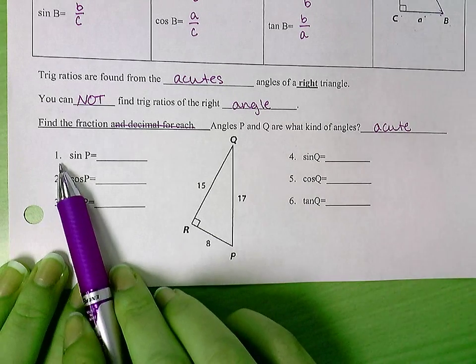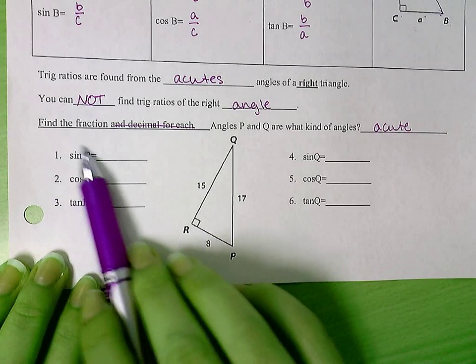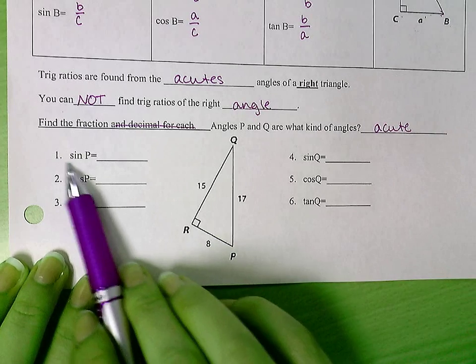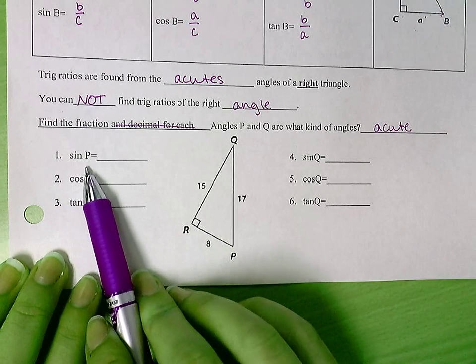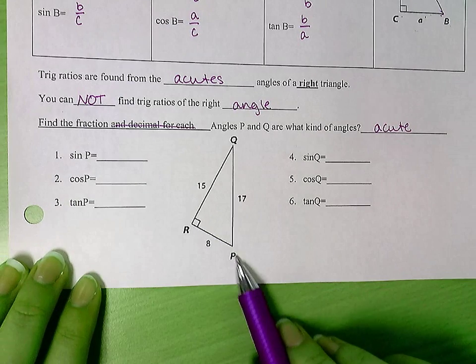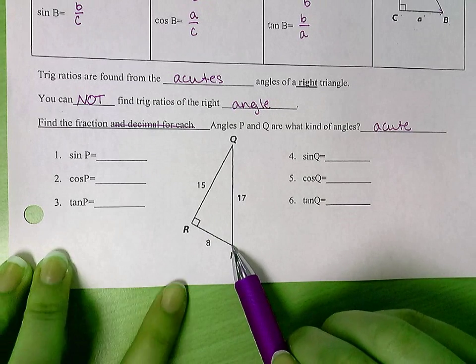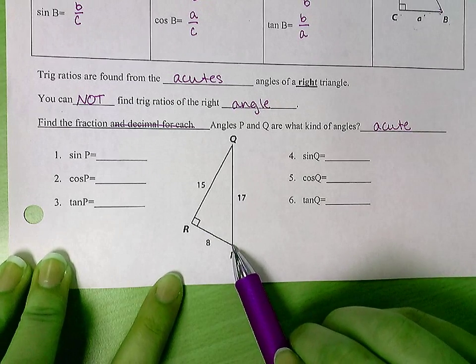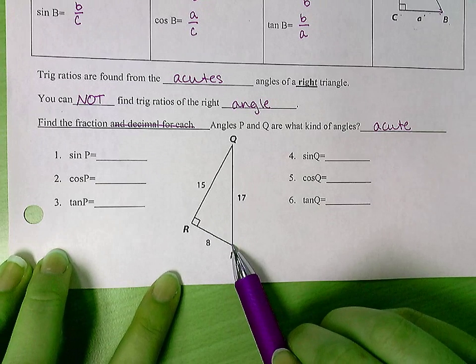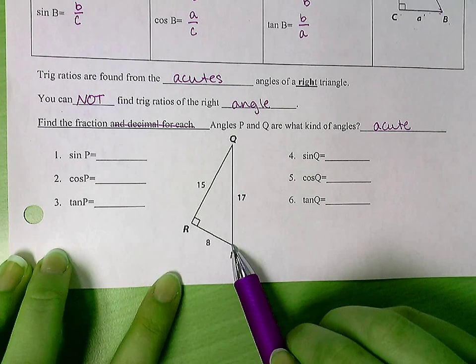This first one, we want to find the fraction, or ratio, for sine of angle P. To do this, I'm going to go to that angle. You can put your pencil right on it so you know that's the one you're working with. For sine, if you look at the table above, sine is opposite over hypotenuse.